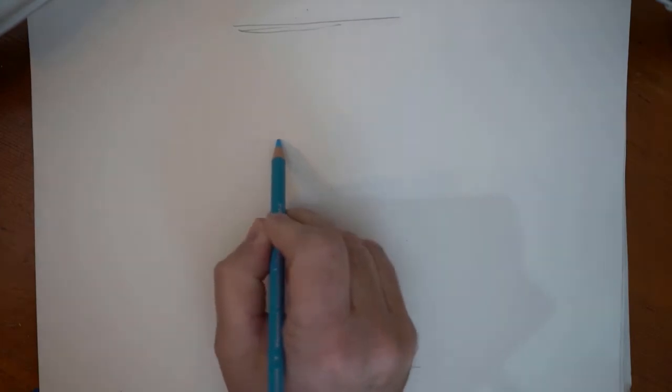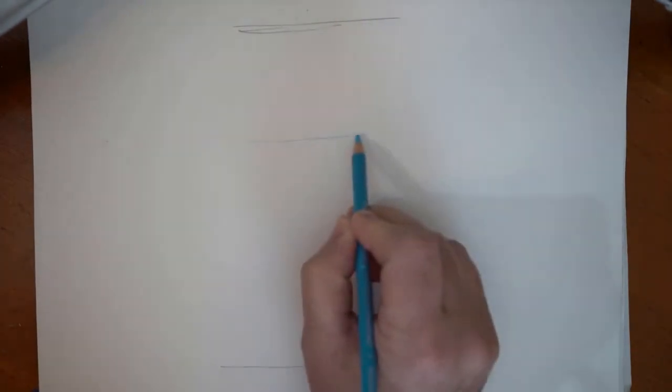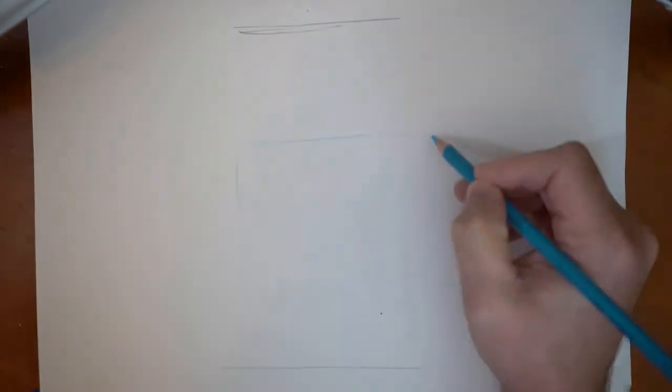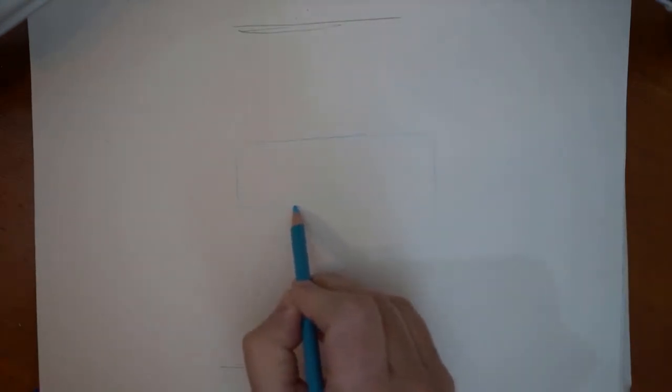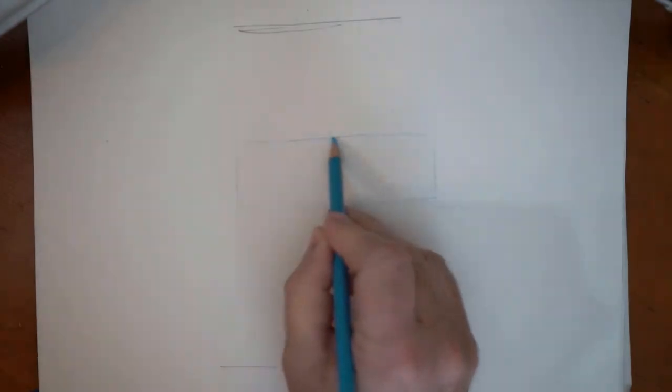The first thing I want to do is draw a rectangular box. Now this is going to be a bird of prey, so I want to make it a bigger box, because it's going to have a larger, longer wingspan. So if I draw this across, okay, now we have this nice box. All right, that's the first step.